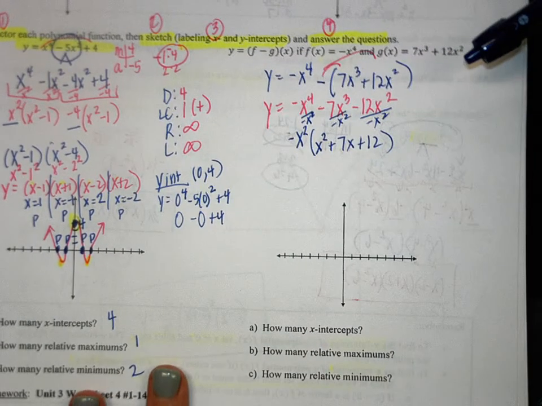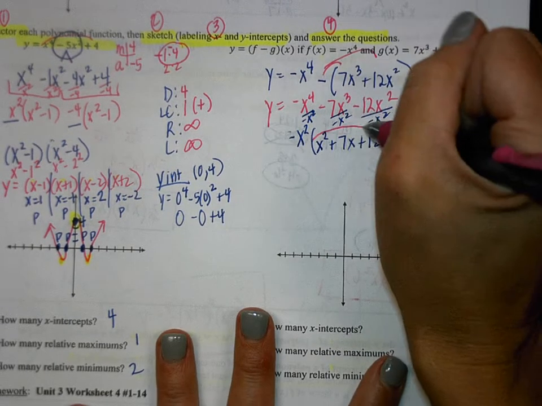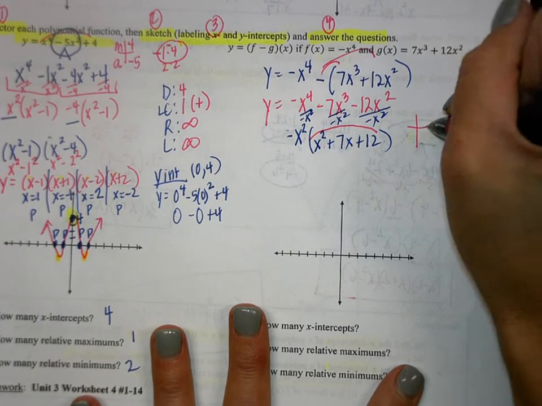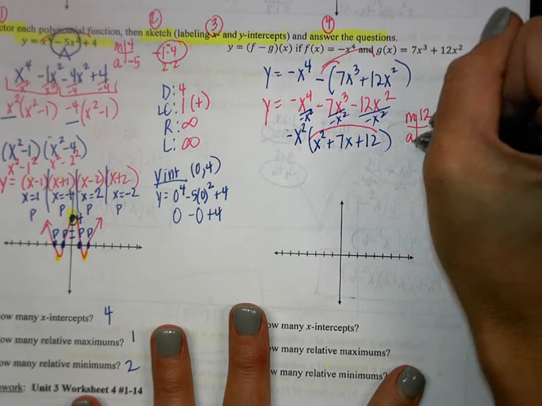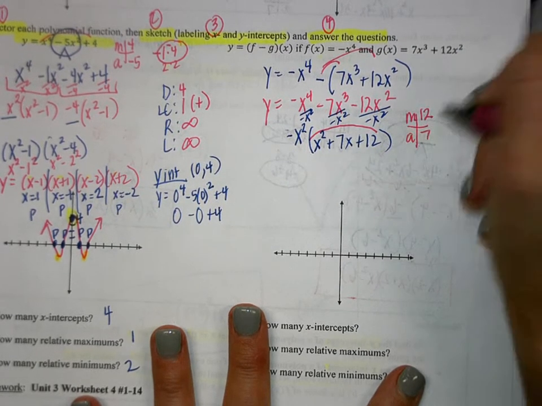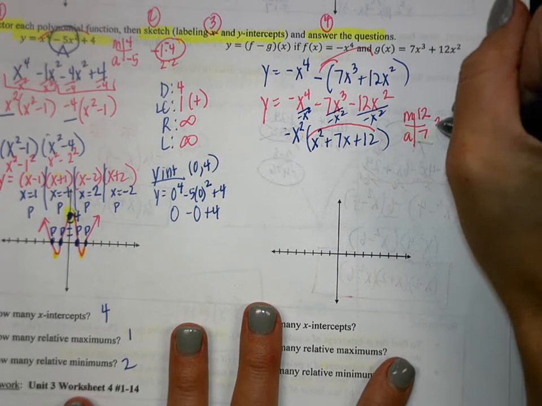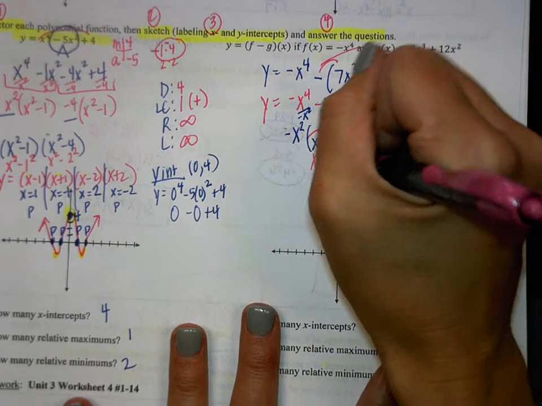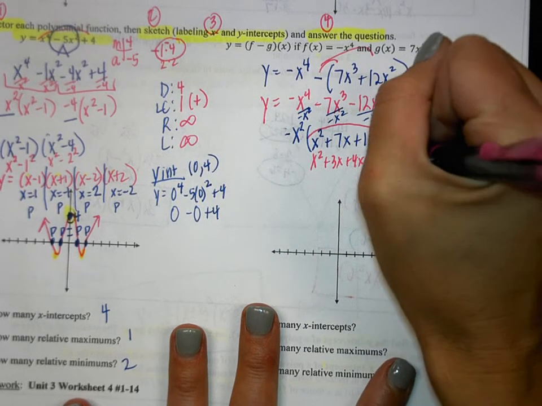Since I have 3 terms, I'm going to check to see if I can factor this using my trinomial factoring. So my multiplication number is 12. My adding number is 7. So, what two numbers work? 4, 3. Very good. So we have x squared plus 3x plus 4x plus 12.